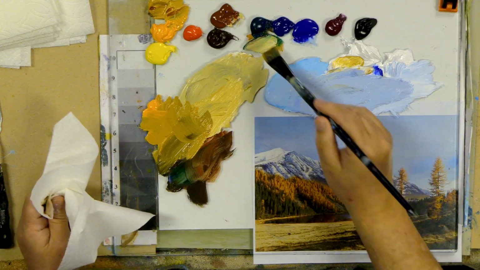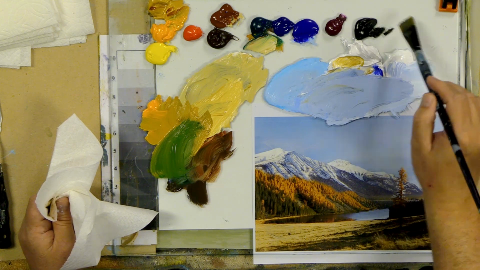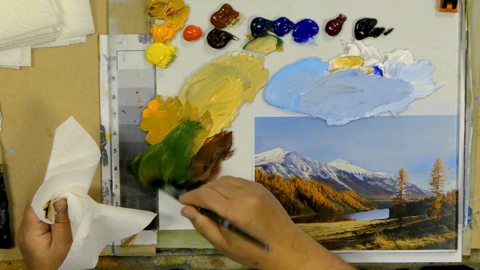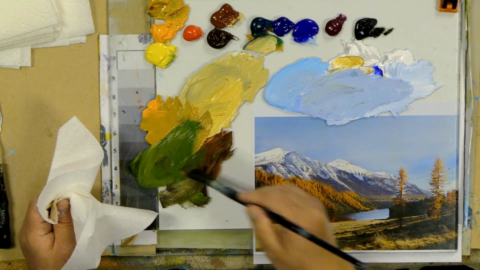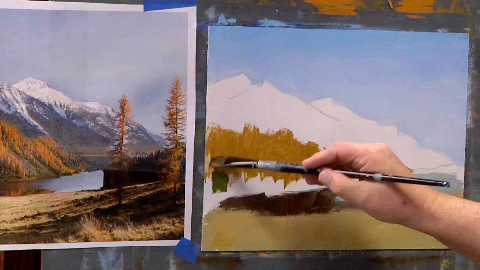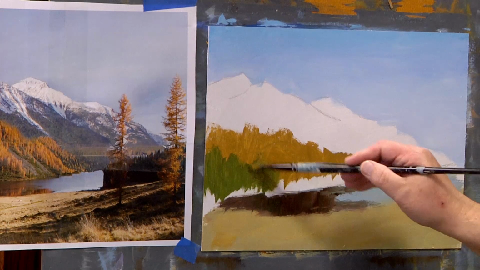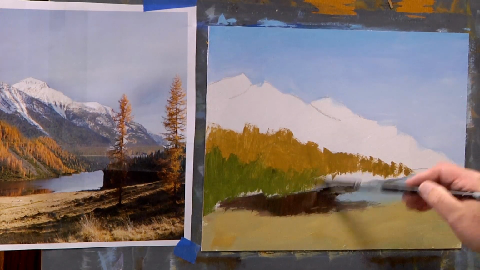And let's get some green. A little bit of our green. Beautiful pine greens can be made from black and your Hansa yellow, or black and a little yellow oxide. Those make those beautiful pine colored greens. We'll just block in a bit here. Blocking in just lets you see the tones and stuff.